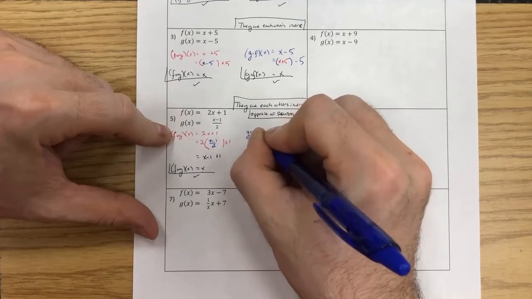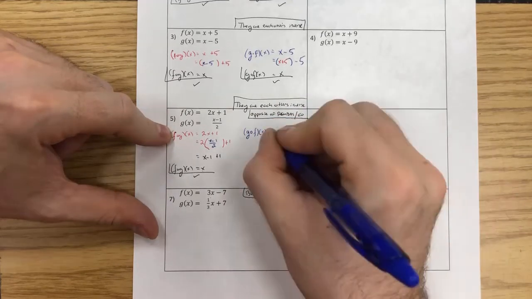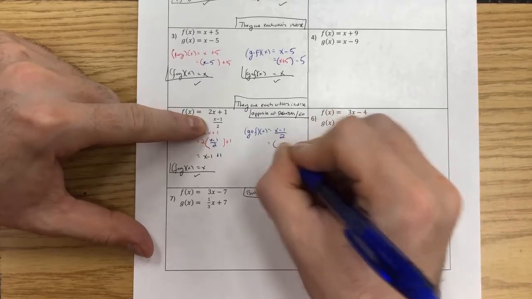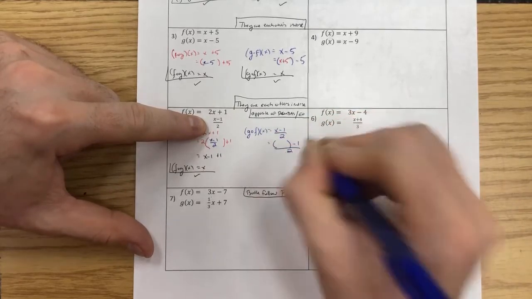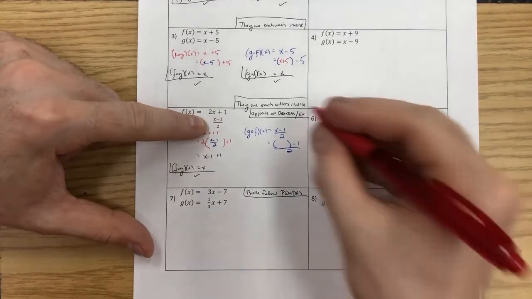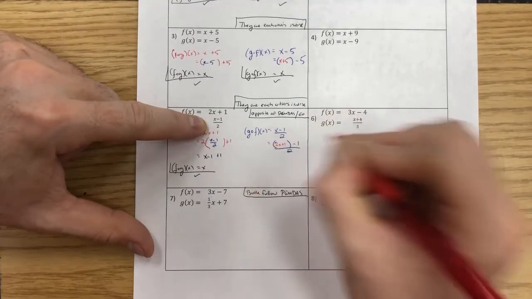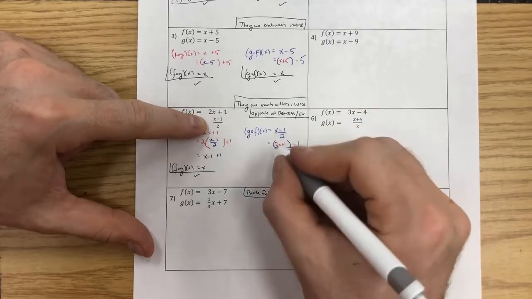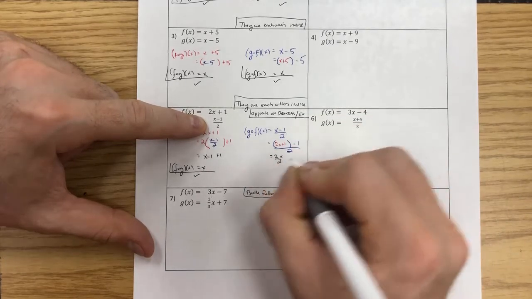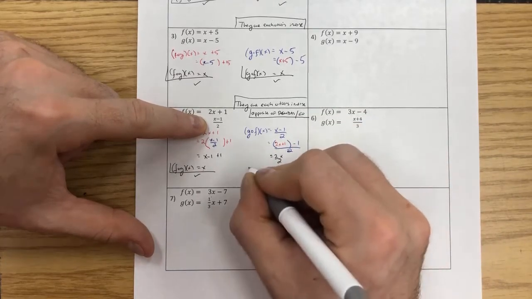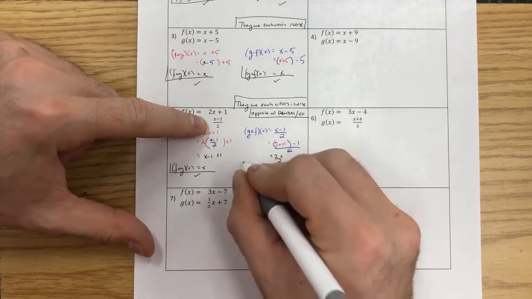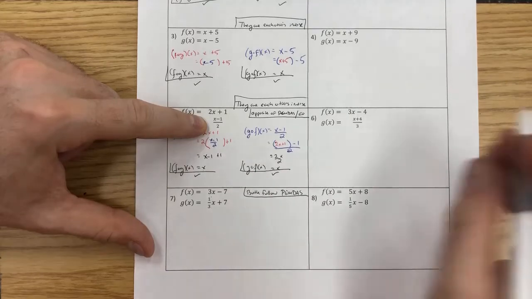G of f of x is x minus 1 all over 2. I'm going to leave a nice big space here. This is going to be a 2x plus 1. Okay, and as we work this out, plus 1 minus 1, 2x over 2, x. So g of f of x is equal to x. Boom.